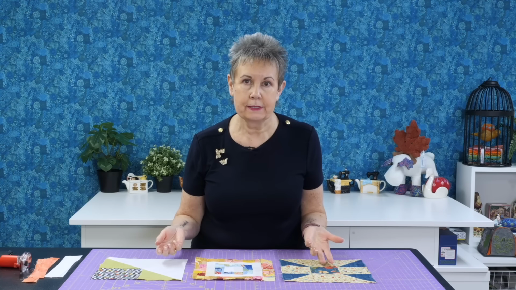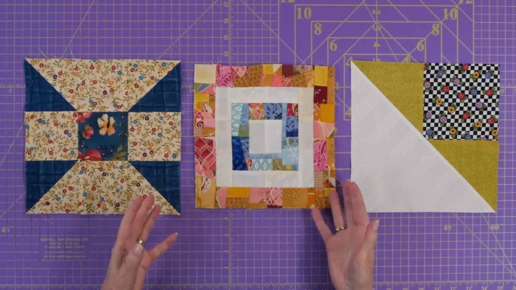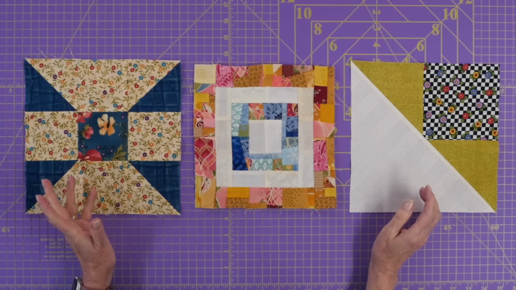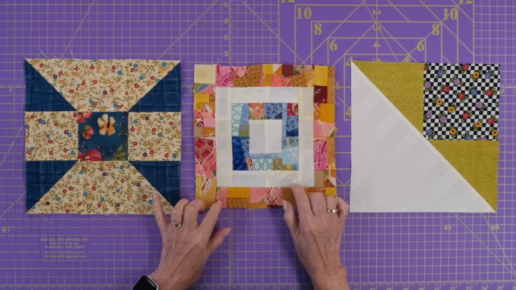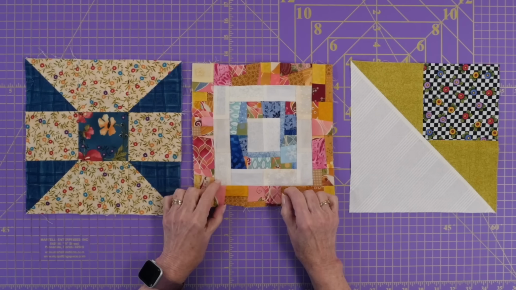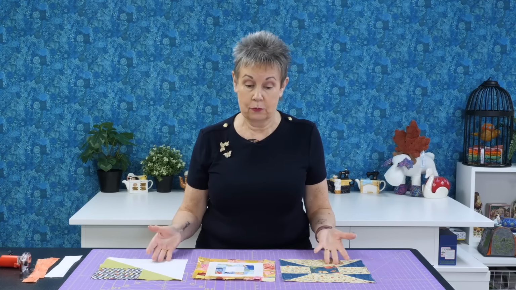Today I want to talk about what to do when you have blocks that you want to use in a project, but they're not the same size. So I have these orphan blocks here, and I thought I would just take them and put them together and make a little table runner. But as you can see, I've got a bit of an issue with this one here. These two blocks are the same size, but this one is not. So what do I do, because I need it to be the same size before I can put it together with the other two orphan blocks?